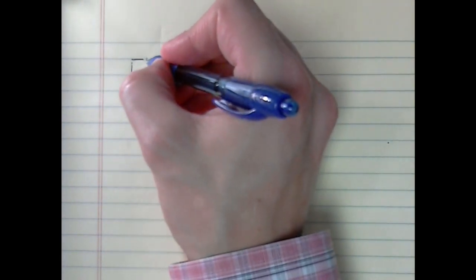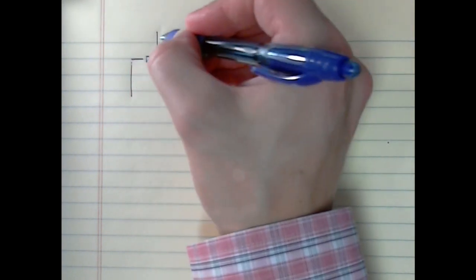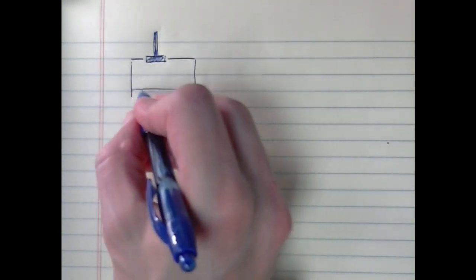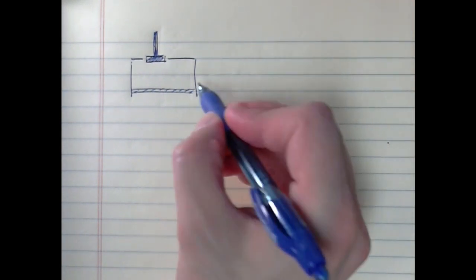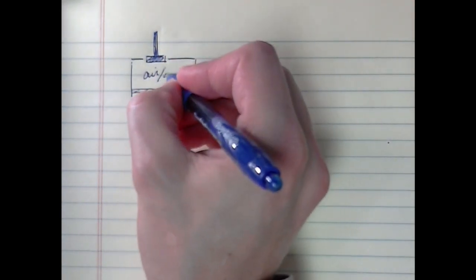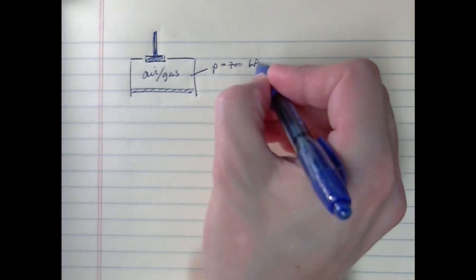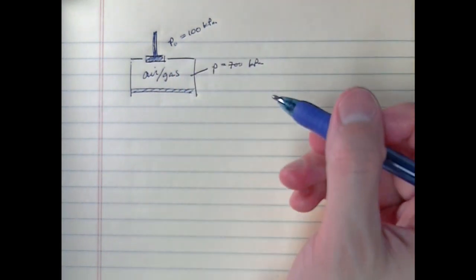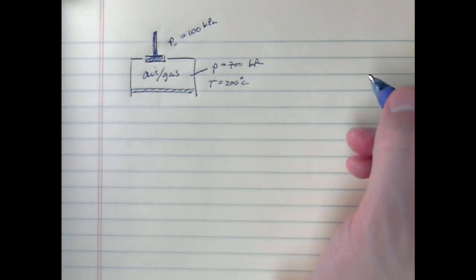Here it is, and we have a little lifter right here that we're interested in. And of course, on the other side of this, we have the piston head, which in this problem is not moving. We have air, that's gas, inside. And we're considering the case that the pressure in here is 700 kPa, and that the pressure out here is about 100 kPa. We also know that the temperature here is 200 degrees centigrade.